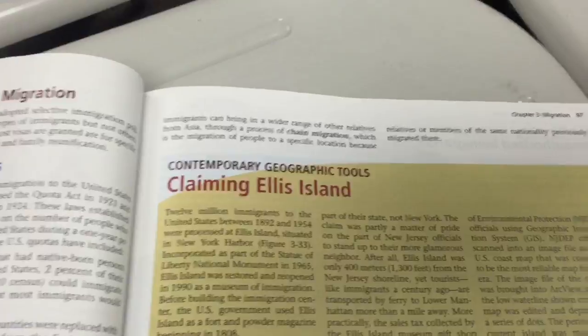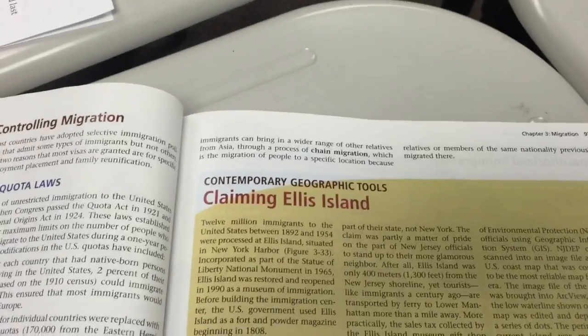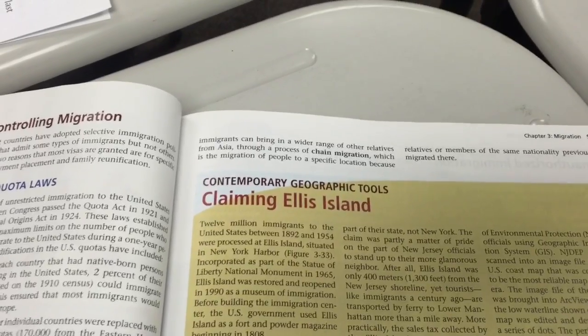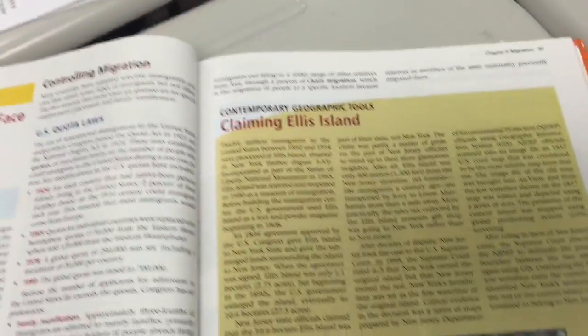Then there's what's called chain migration. Chain migration is basically like if your cousin came to the United States, or your cousin went to Australia or whatever, and then you're like, oh man, I hear my cousin's doing a really good job over there, I should probably go over there. And then so you go over there, and then the rest of your family goes over there, and it's just a chain. So that's chain migration.